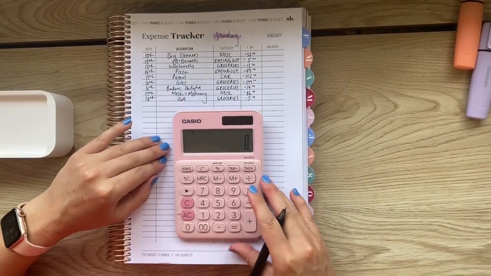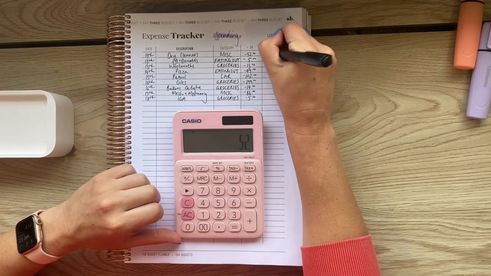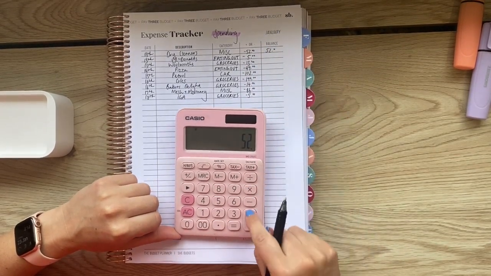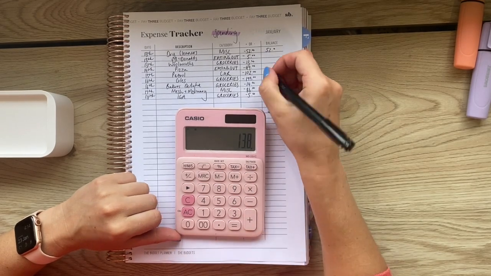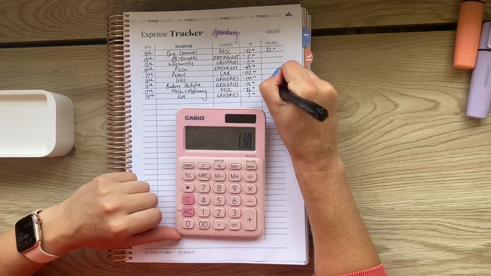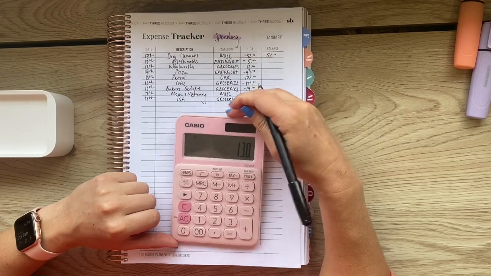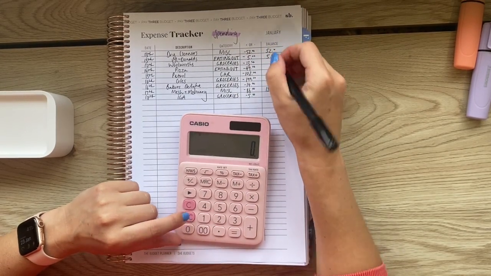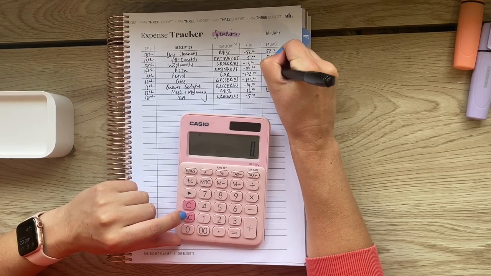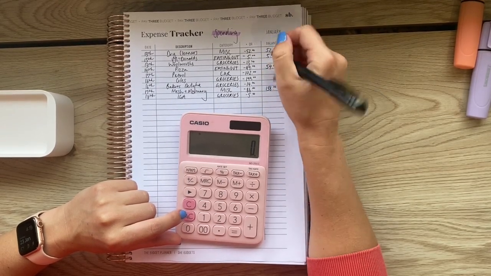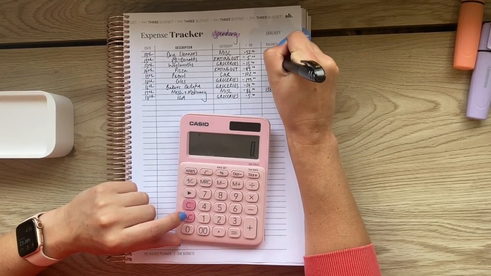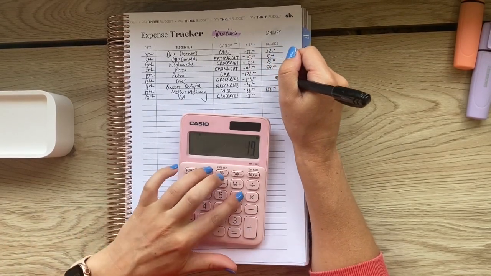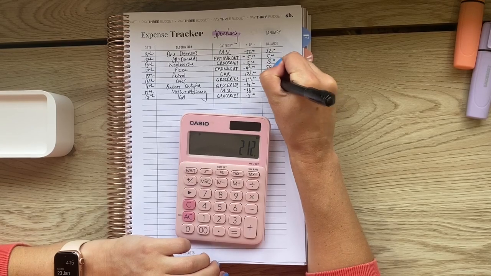Okay, so then let's go and add up to see how we went. So miscellaneous, we had 52 plus 86. So 138 for miscellaneous. Eating out, so we had $5 there, plus the 49, so we had $54. Is that all of them? Yep. Groceries, 13 plus 199, so 212.